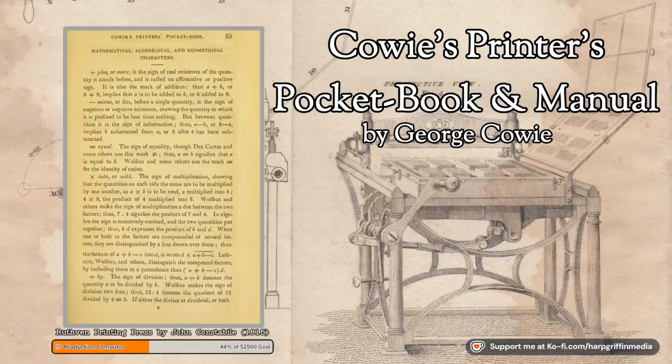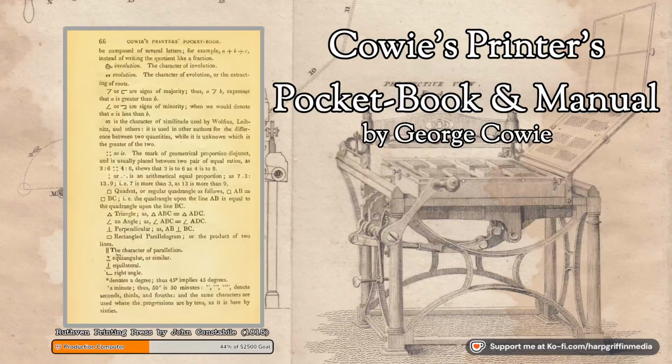If either the divisor or dividend, or both, be composed of several letters, for example, a plus b divided by c, instead of writing the quotient like a fraction. Involution, the character of involution. Evolution, the character of evolution, or the extracting of roots.